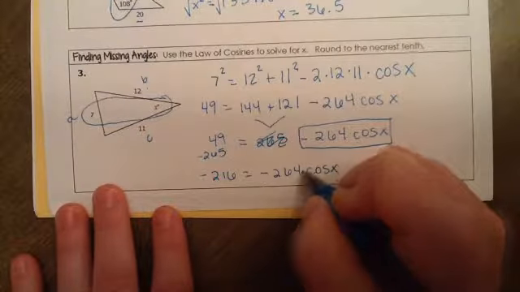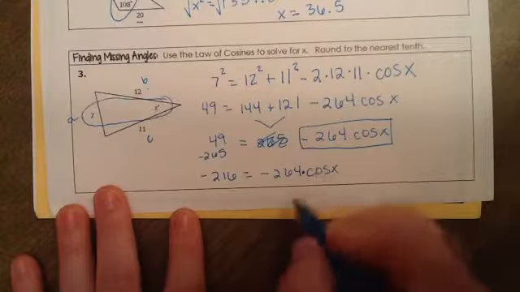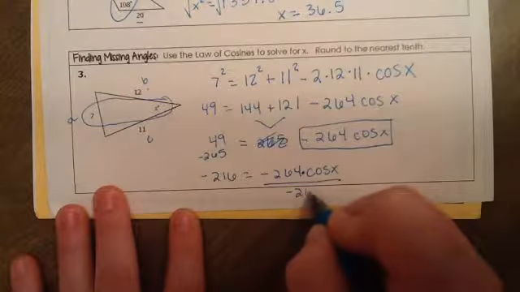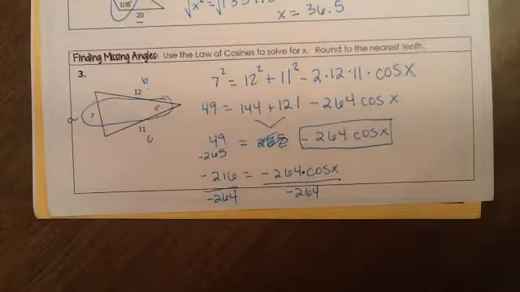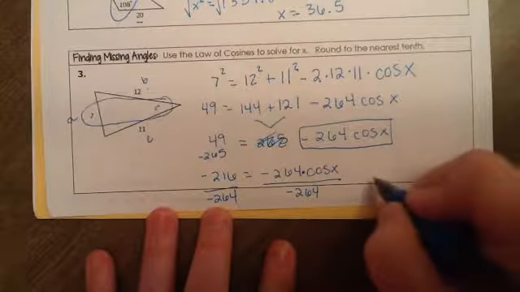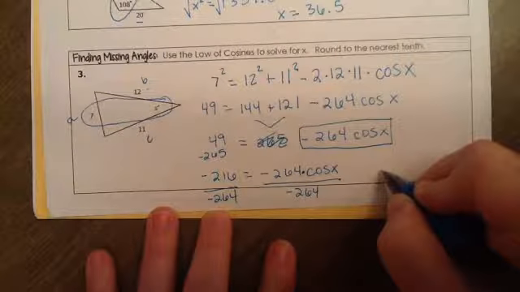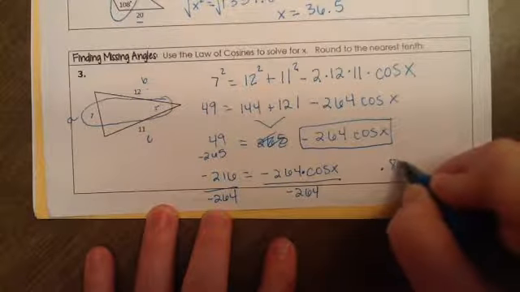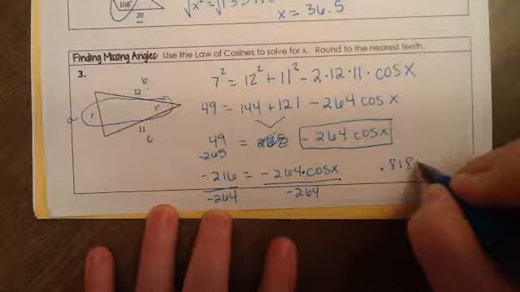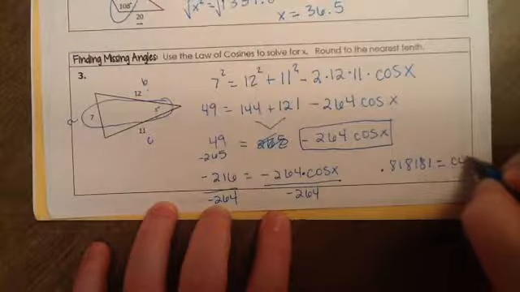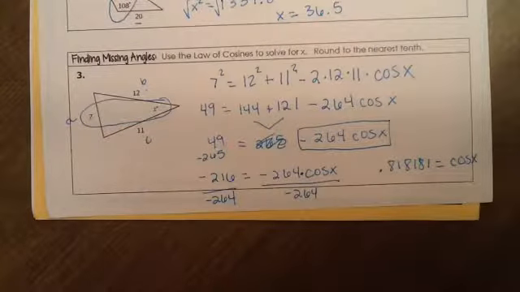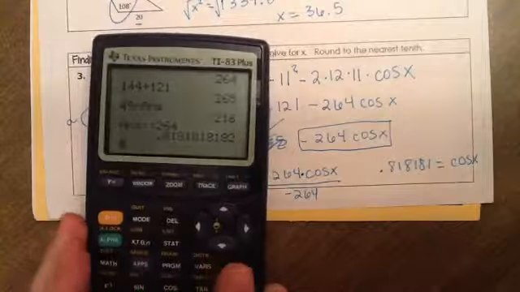This is a times. How do I undo the times negative 264? Divide by negative 264. And that's going to give you a long list of decimals. Positive 0.8181 goes on forever. Equals cosine x. Leave that on your calculator, just like that.